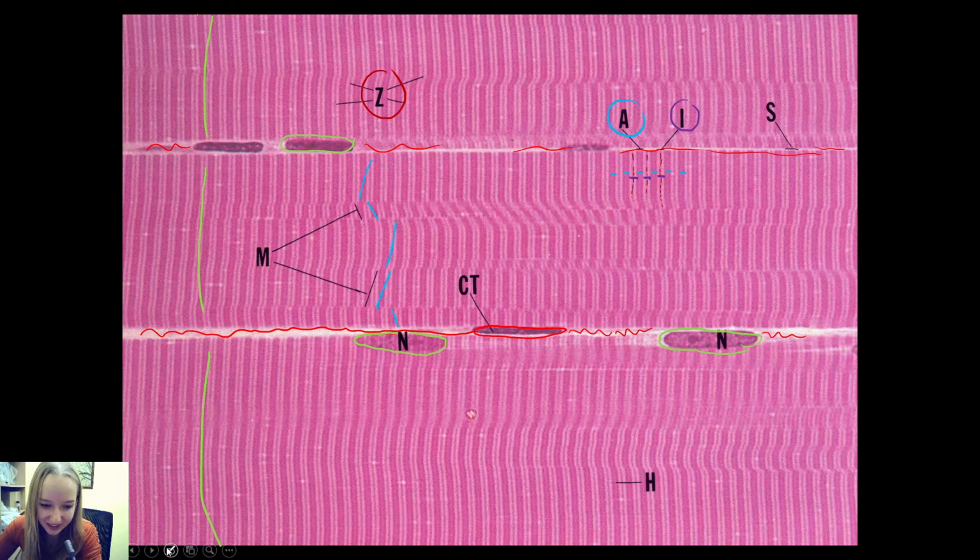I know you're probably struggling right now, but there is a light line in the middle of A bands, and these light lines are called H lines or H bands. So there is a light eosinophilic line in the dark A band, and there is also a dark eosinophilic line in a light I band. I hope I said it correctly. If not, I'm sorry, but you can really see it.